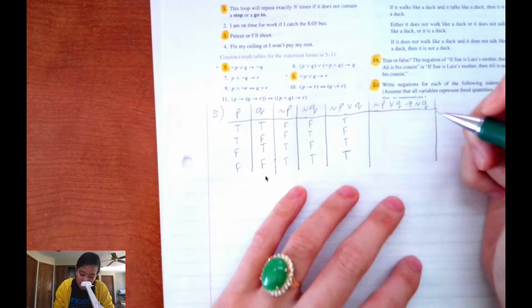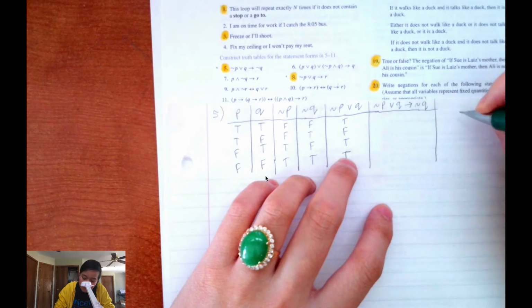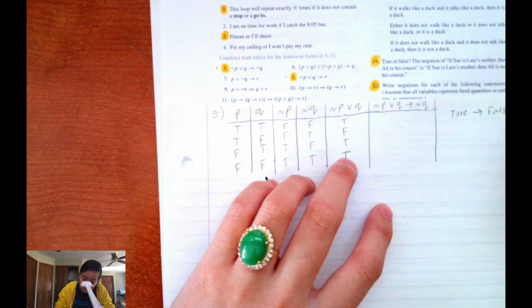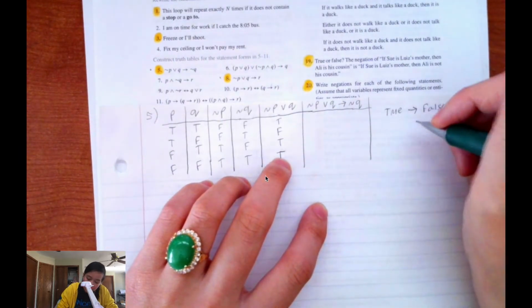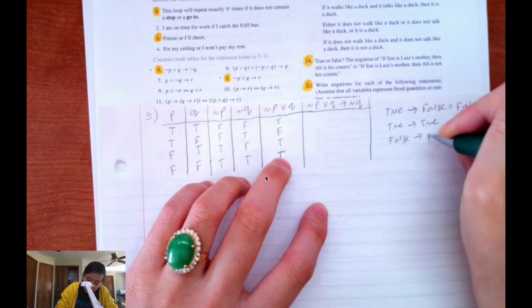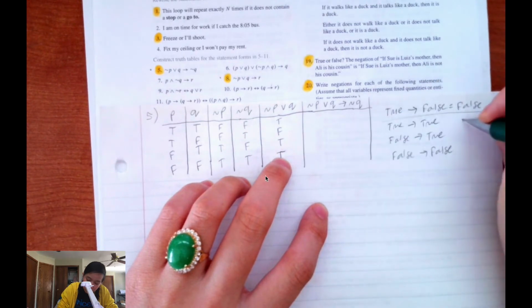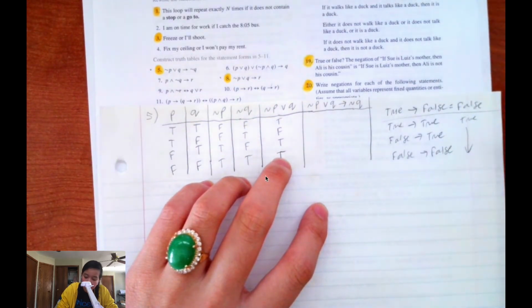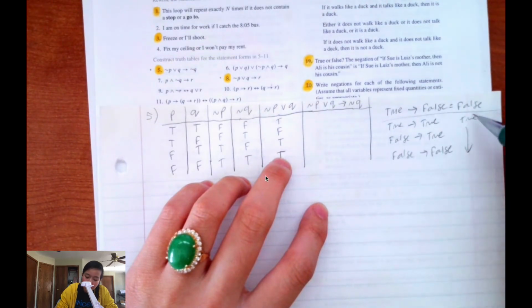And then here's where it gets a little tricky. So we are dealing with the conditional operator. Now remember, true implies false is always false. Anything else, so true implies true, false implies true, or false implies false, that is always true. So the only time the conditional statement is false is when the hypothesis is true and the conclusion is false. Otherwise, the conditional statement is always true.